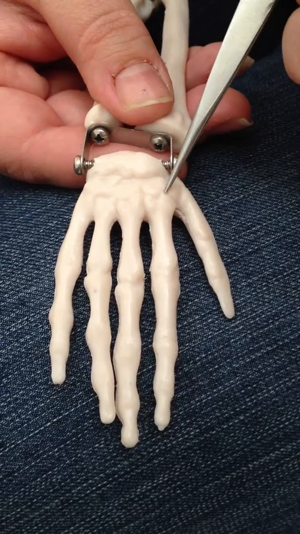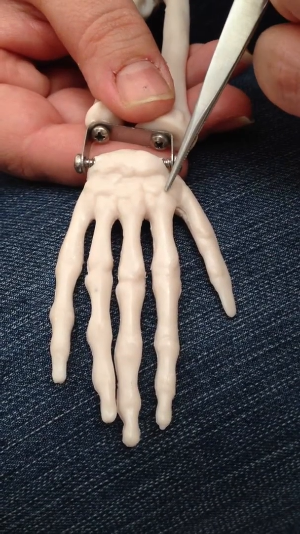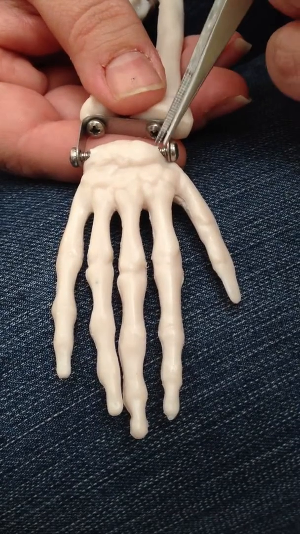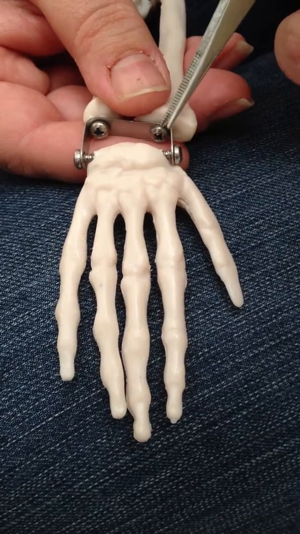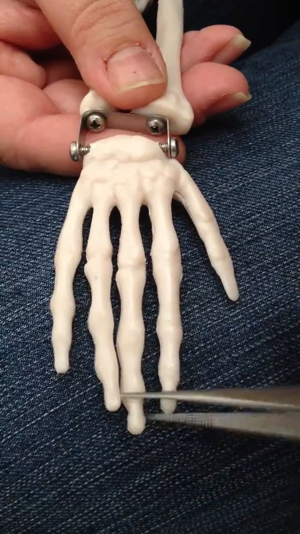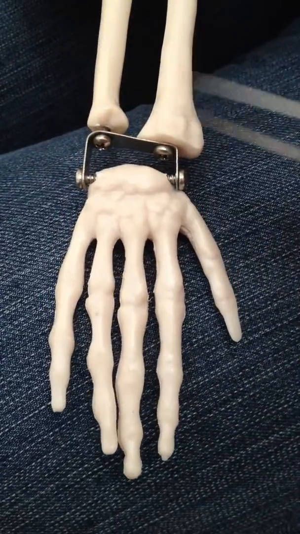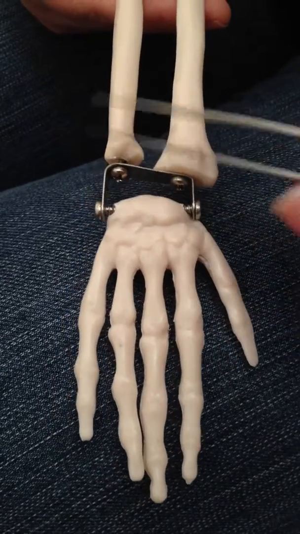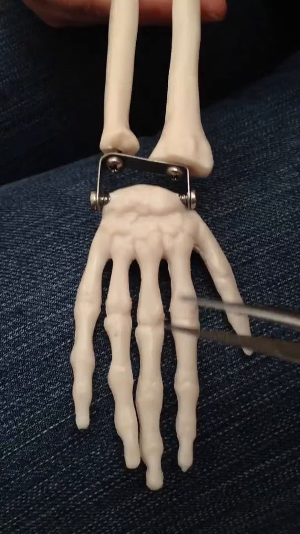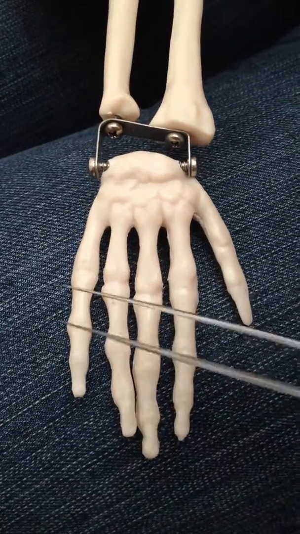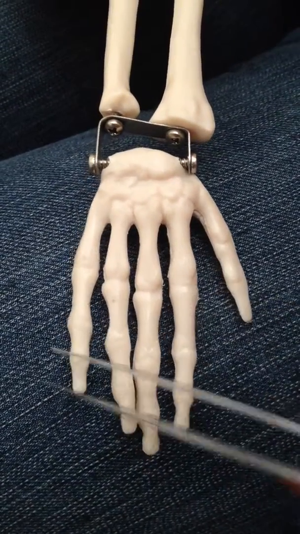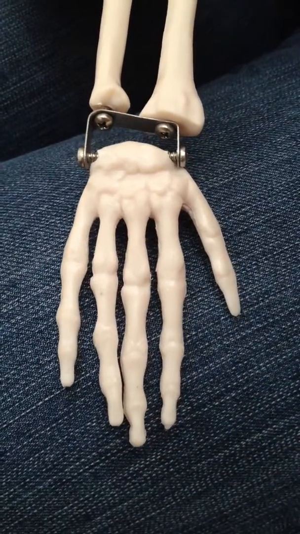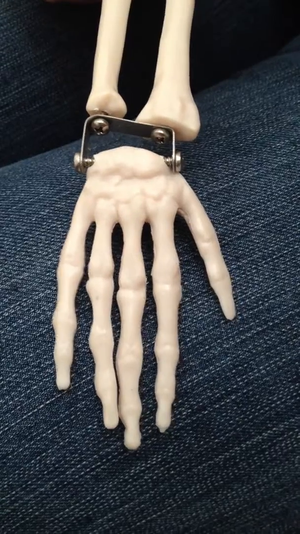And then, let's see, we have the wrist joint, which is the complex joint formed between the distal ends of the radius and the ulna. And then we have our metacarpals. So our metacarpals are going to be in here. And then, of course, we have our phalanges, which are here. So that's pretty much it for the carpus.